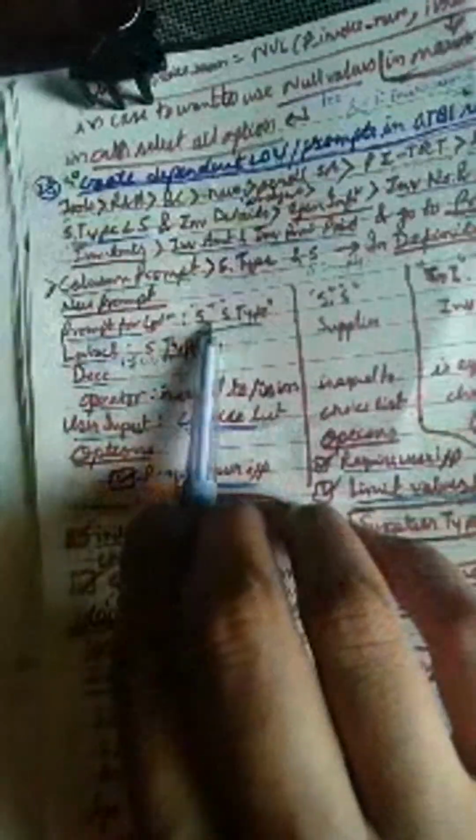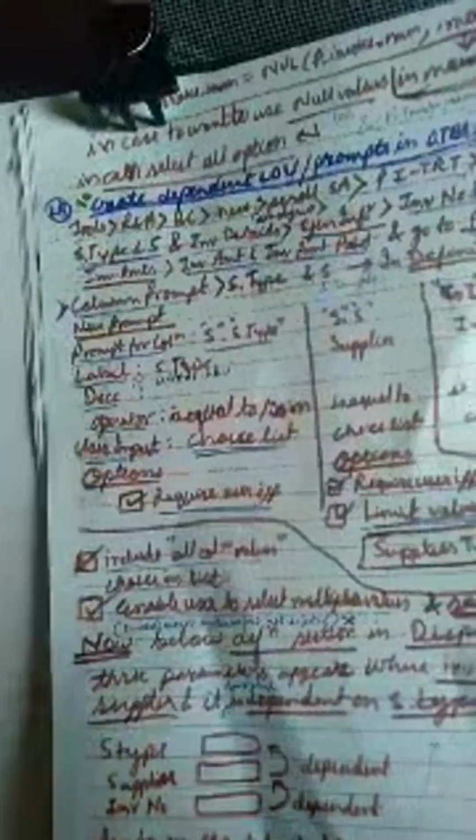As soon as you click on the first, supplier type, you will have these things. We have seen how to create a column prompt. First one is prompt for column, so it takes this one. Second one is label. I've just written S type here, but you write whatever you want to show the name as.